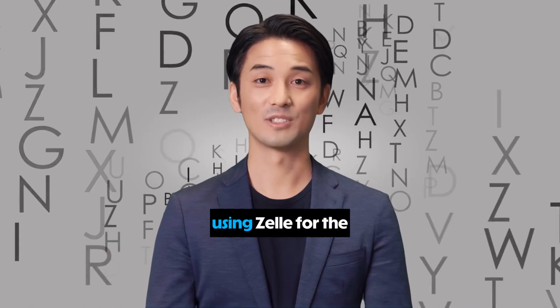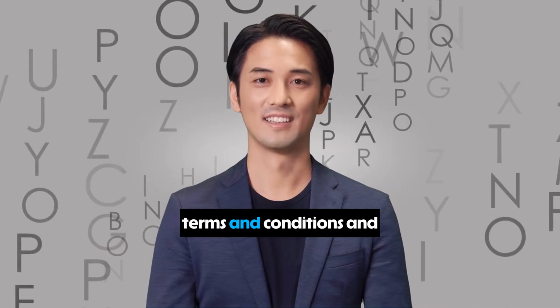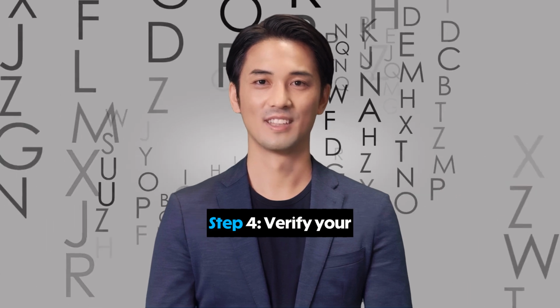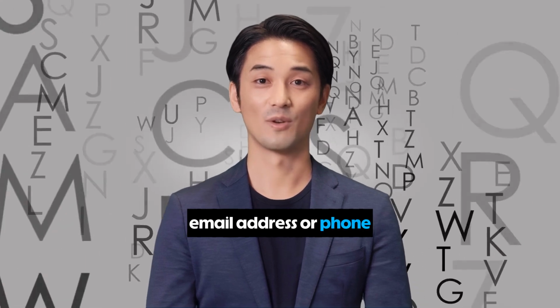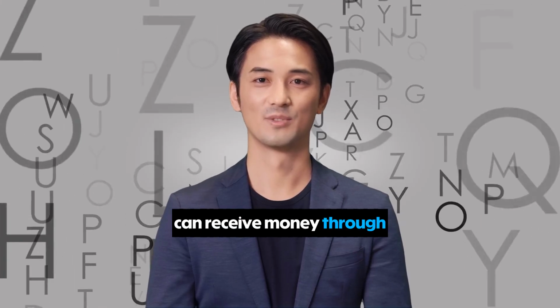Step 3. If you're using Zelle for the first time with Ally Bank, you'll need to enroll by accepting the terms and conditions and linking your email address or mobile phone number to your Ally account. Step 4. Verify your email address or phone number by entering the verification code sent to you. This ensures that you can receive money through Zelle as well.